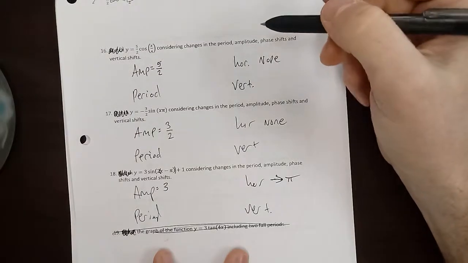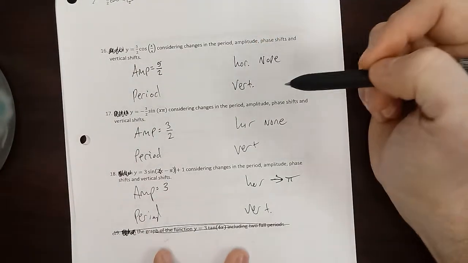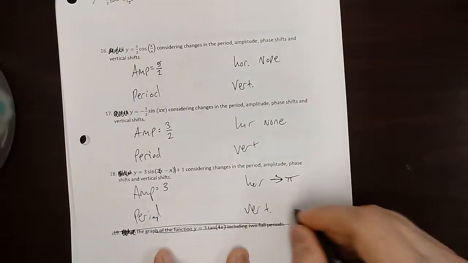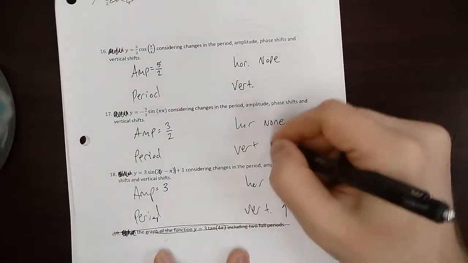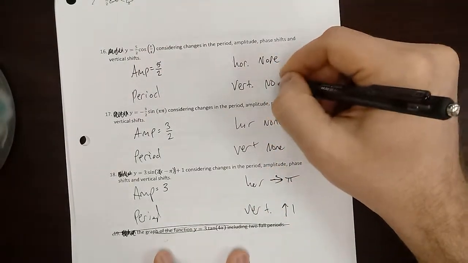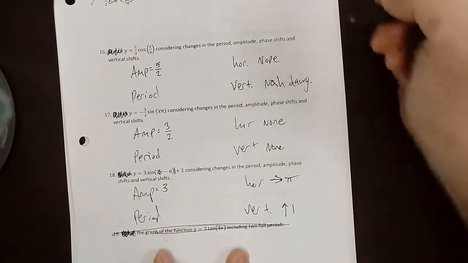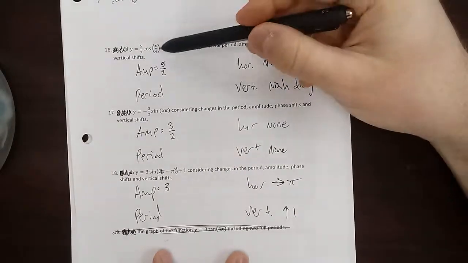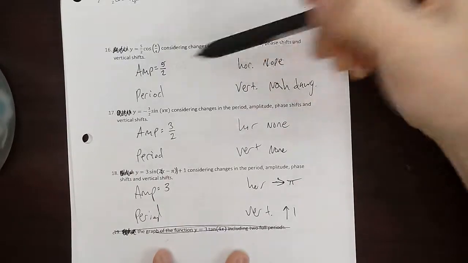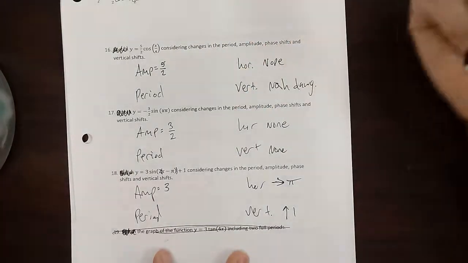All right, now let's talk about vertical shift. The only one of these with a vertical shift is our last one, and it goes up 1. Remember that vertical shift has everything to do with if there's a number being added onto the end. If there's not a number being added onto the end like that, there's no vertical shift.